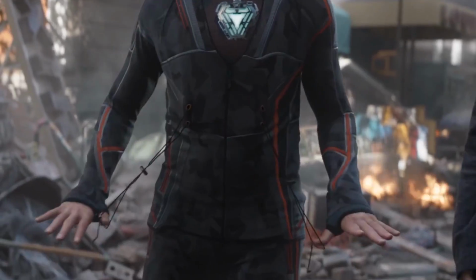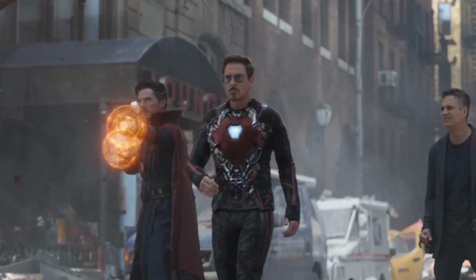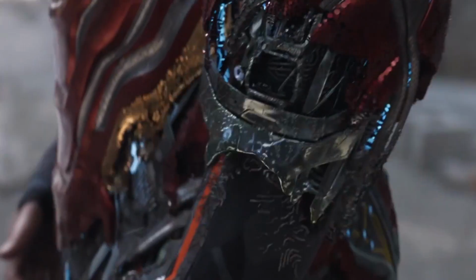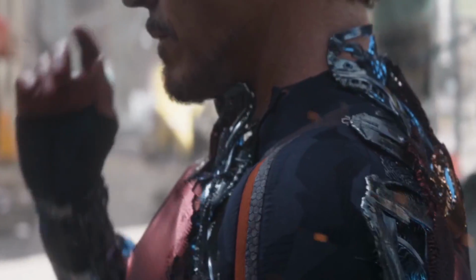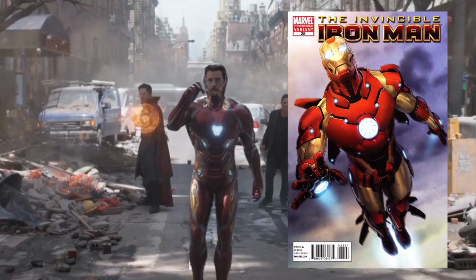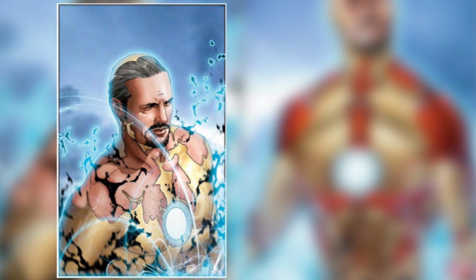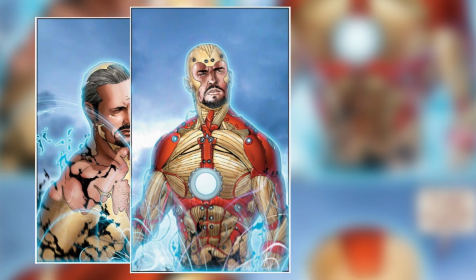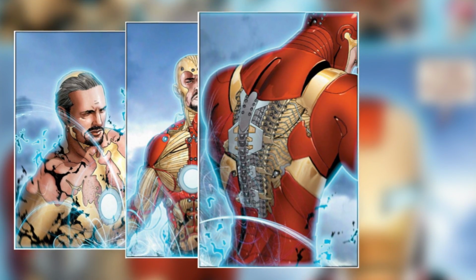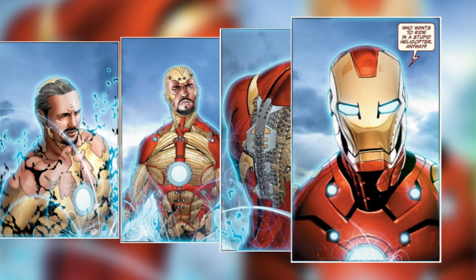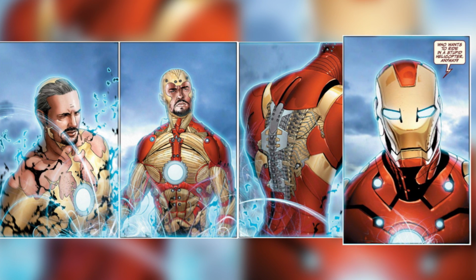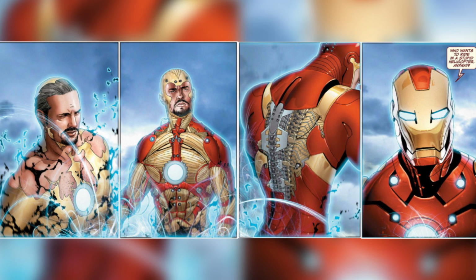When Tony steps into battle, he summons up a new nanite-based suit of armor that grows out of his new arc reactor. This sequence is visually similar to Invincible Iron Man #25. This comic was the first appearance of Tony's bleeding edge suit. The comic book version of this armor was built by nanites that Tony stored in his own bones. Does that make it more of an exoskeleton than a suit? Is that a question for a different video?